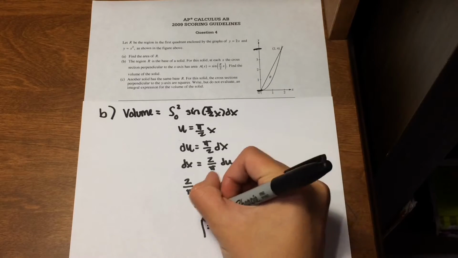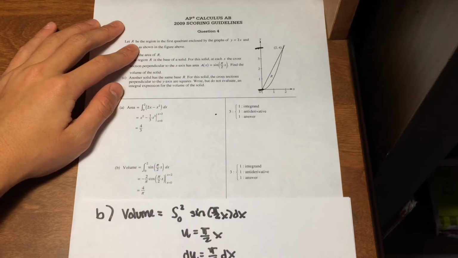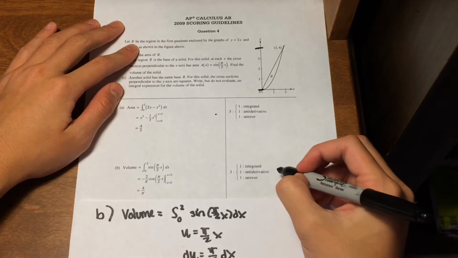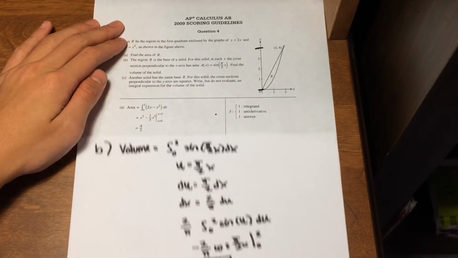And if we look at our answer, you will receive 1 point for the integrand, 1 point for the antiderivative, and 1 point for the answer, which we all have here. Great.